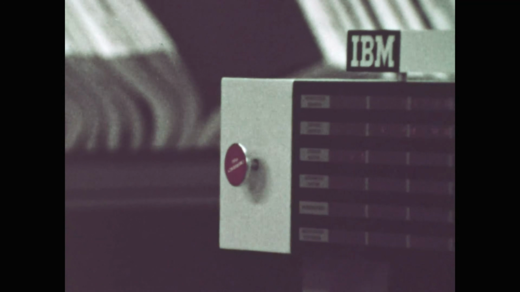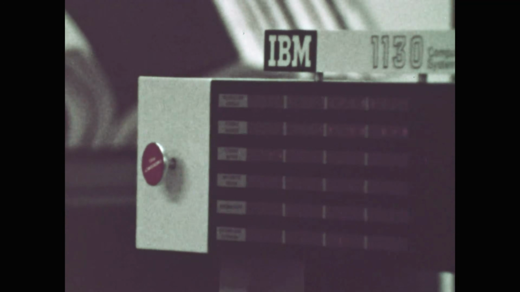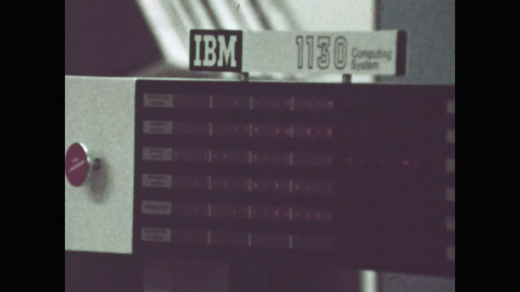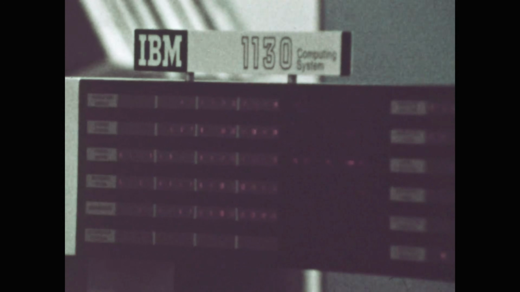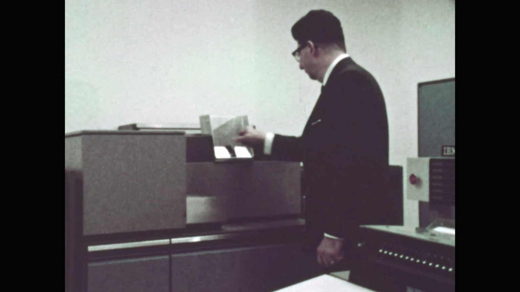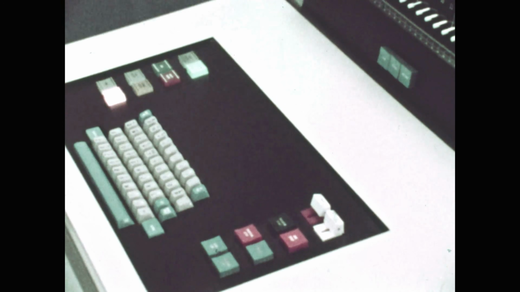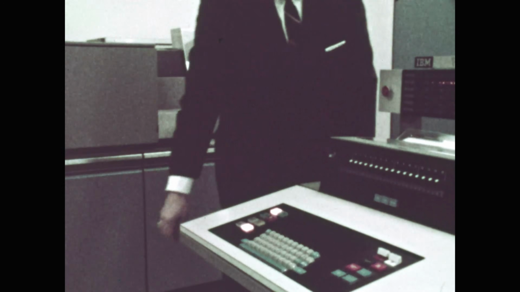Let's look at the 1130 computing system and the manner in which it can be used with our particular reservoir problem. The program, after having been written, was punched into a deck of IBM cards, along with the data to solve this problem. This program is now being loaded into the computer's memory where instructions are stored by pressing the following buttons on the card reader and these buttons on the 1130 console.